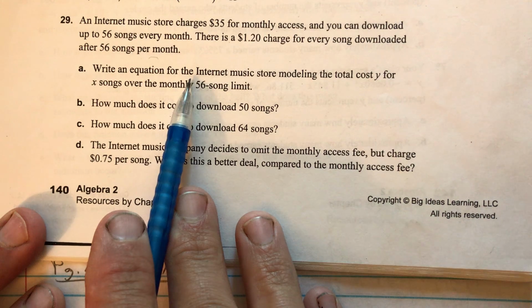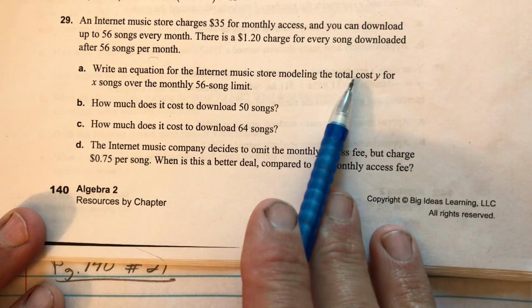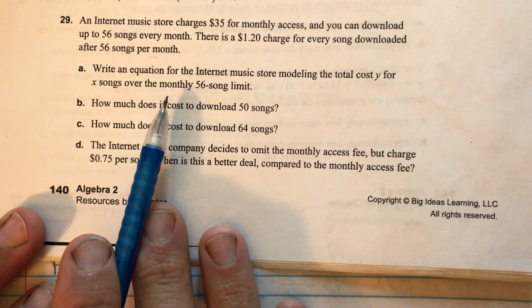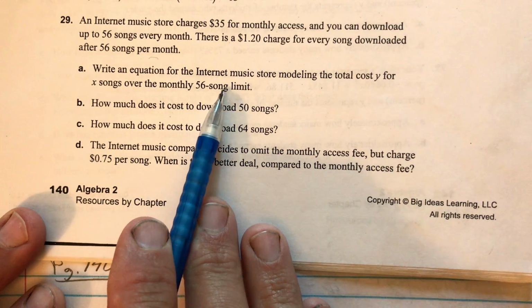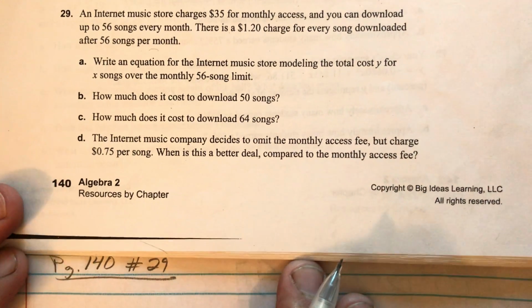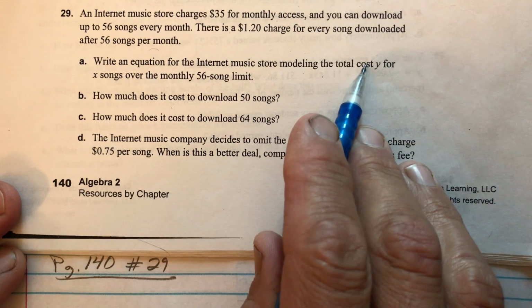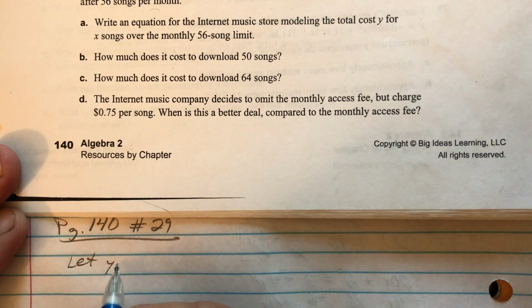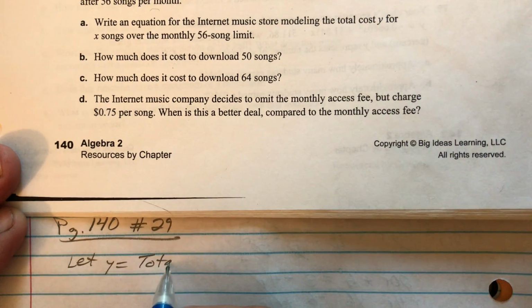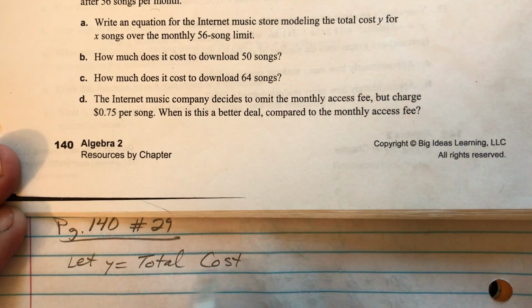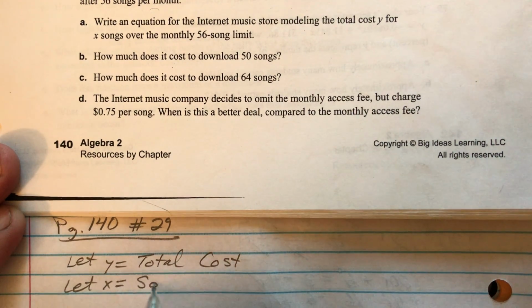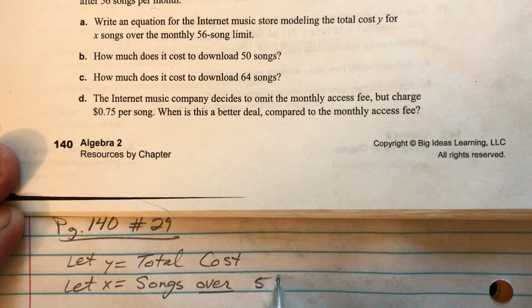Write an equation for the internet music store modeling the total cost Y for X songs over the monthly 56 song limit. So let's think about this. Y is the total cost. Let's jot that down. And X is songs over the 56 song limit.